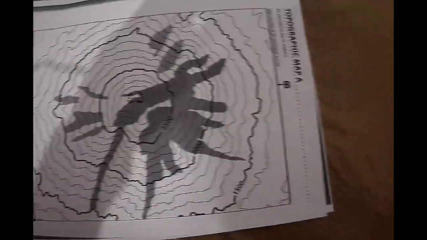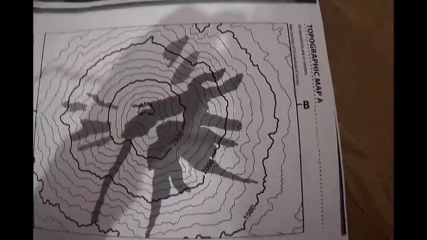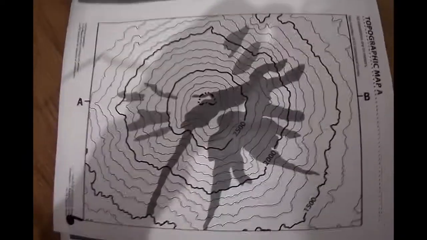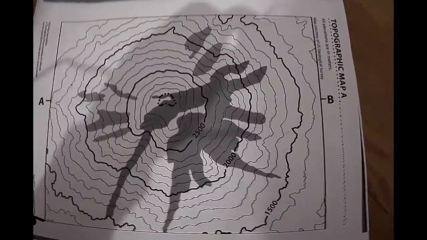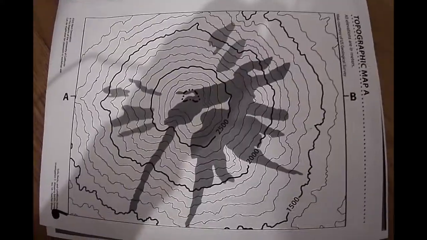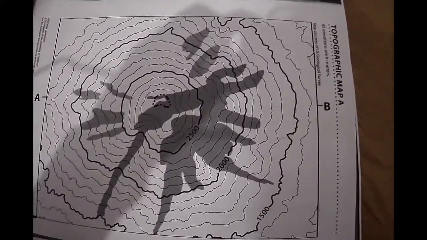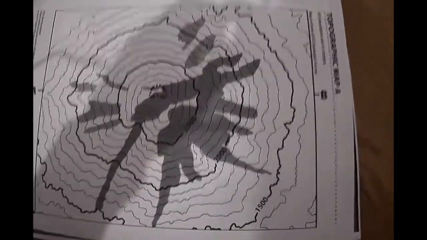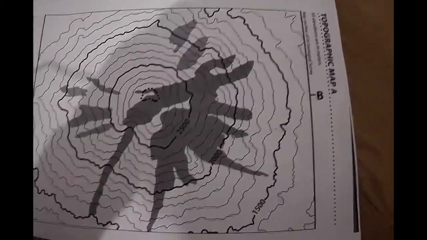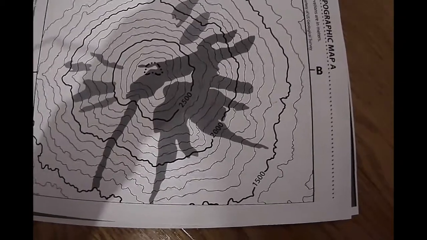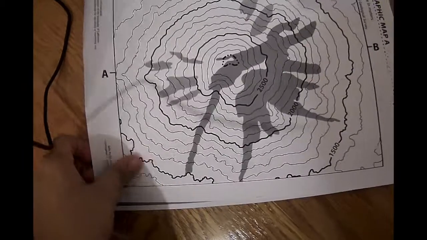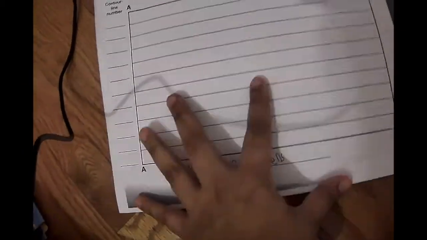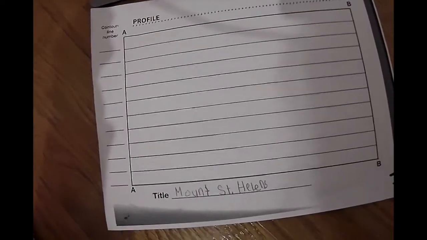We are going to create a profile so we can get a look at what Mount St. Helens looked like prior to its eruption, and then we are going to compare it to what it looked like after it erupted. If you have your science packet, please go to page 7. On page 7 is where we will create our profile.